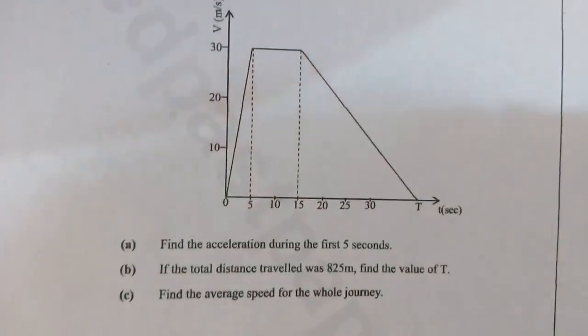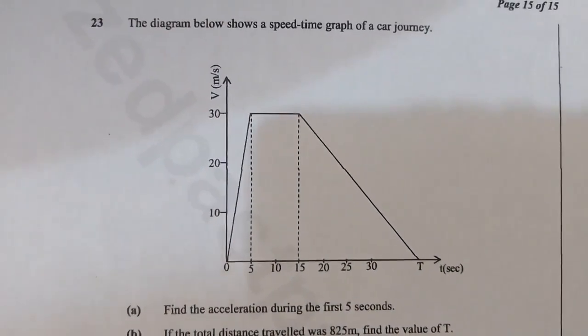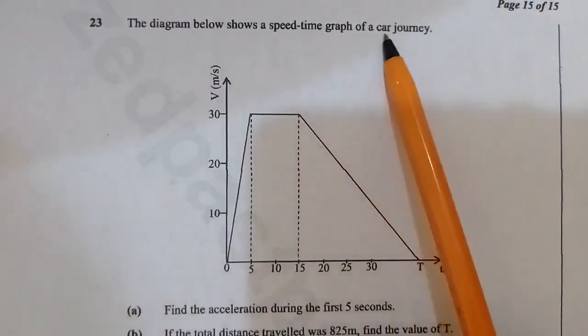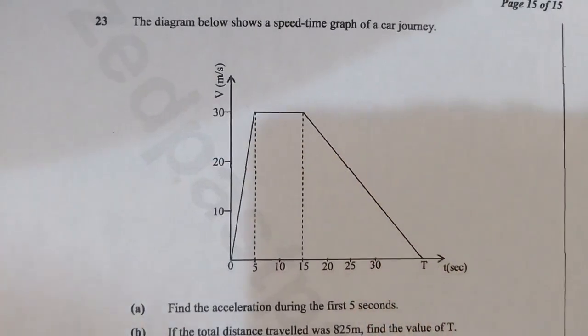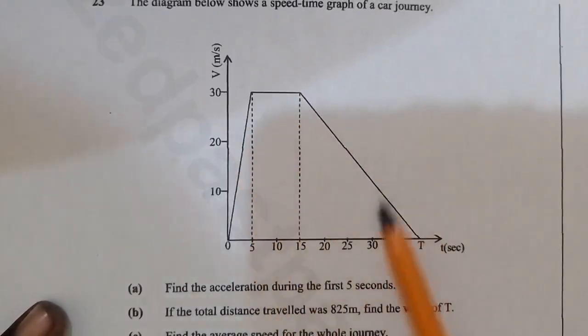How can we answer this question? What is it saying? The question is saying the diagram below shows a speed time graph of a car journey. So, a speed time graph of a car journey. Then the first question, this is how it was moving.